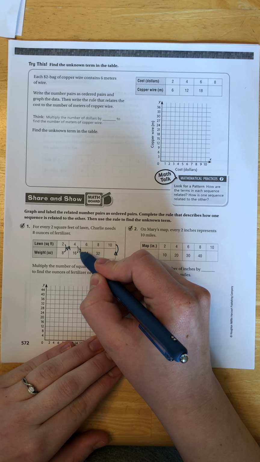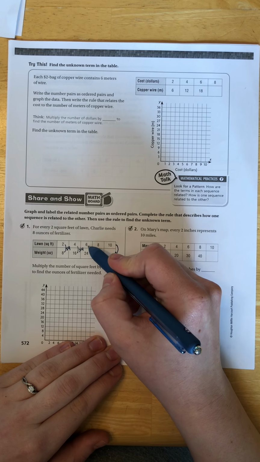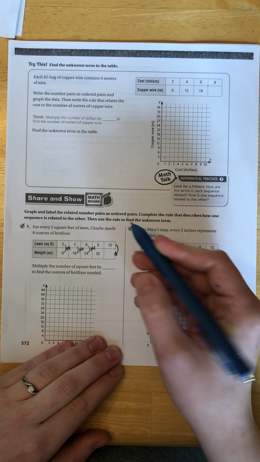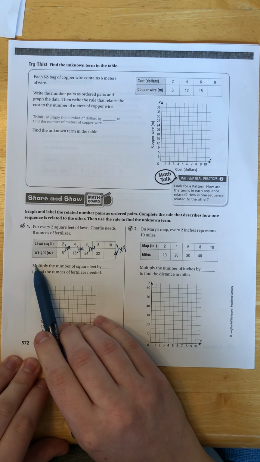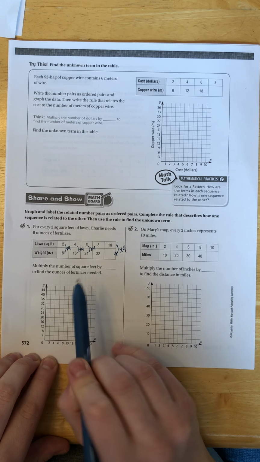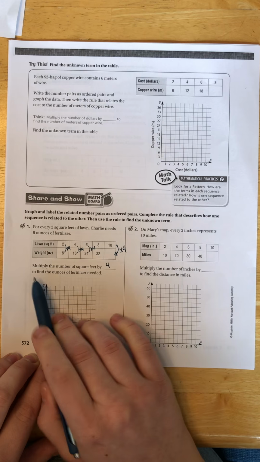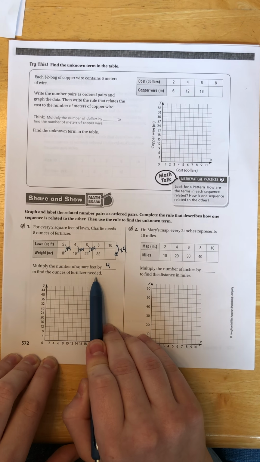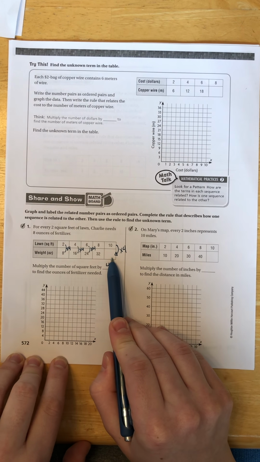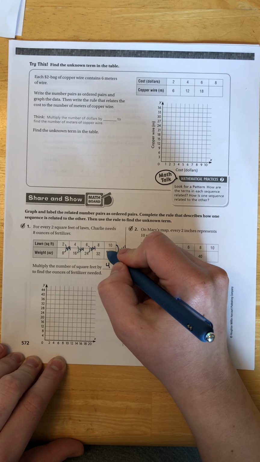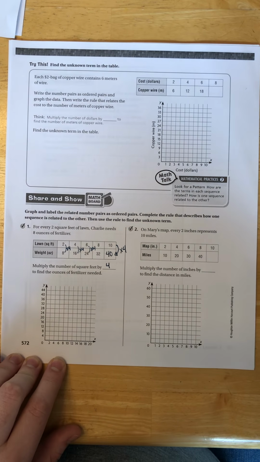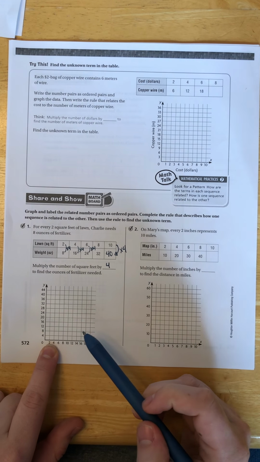Let's see if it works here. 4 times 4 is 16. 6 times 4 is 24. So it looks like our rule is to multiply by 4. Multiply the number of square feet by 4 to find the ounces of fertilizer needed. Let's figure out our blank box. 10 times 4 is 40. Now I can go ahead and graph.